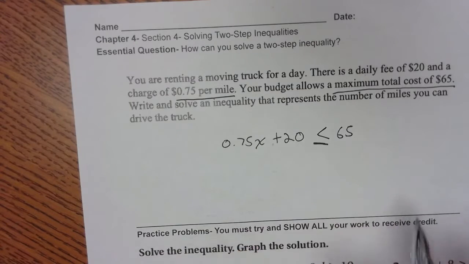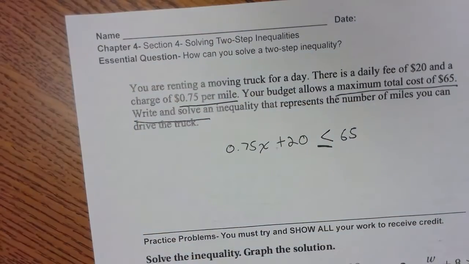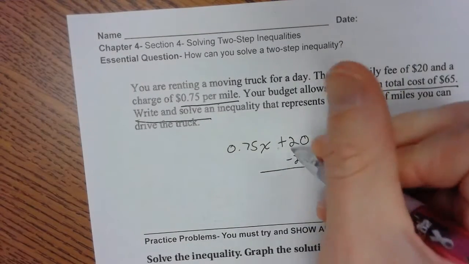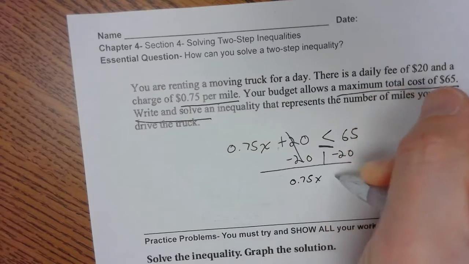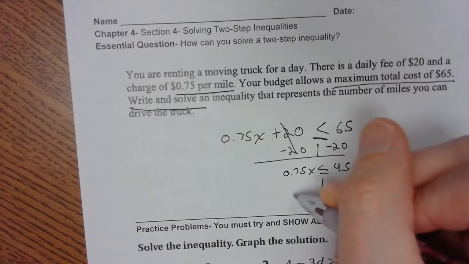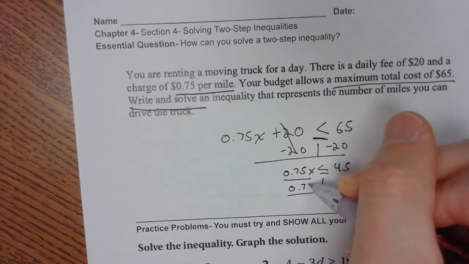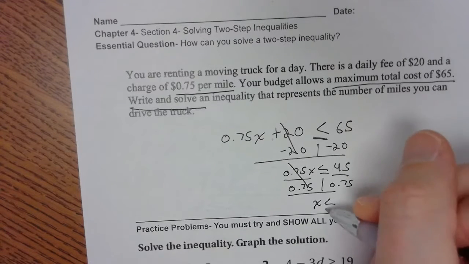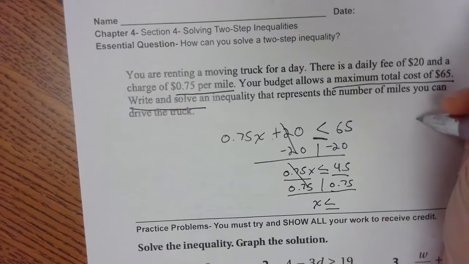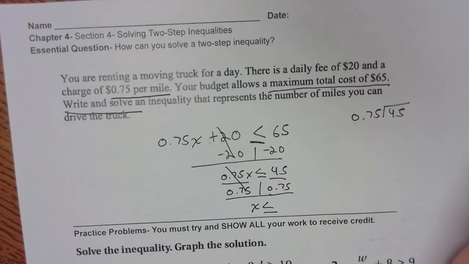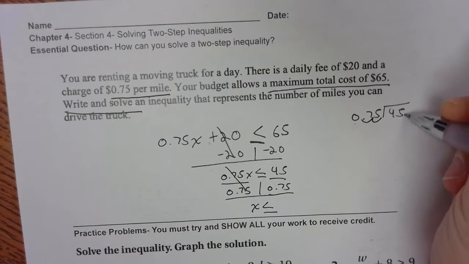So this is my inequality, but it says write and solve it. So now let's solve it. Subtract 20 on both sides. A number next to a variable means multiplying, so let's divide. Now I cannot do this in my head, so let's go off to the side. 0.75 divided into 45. I got to move some decimals over. I'm going to fill in zeros, so I'm going to rewrite it.